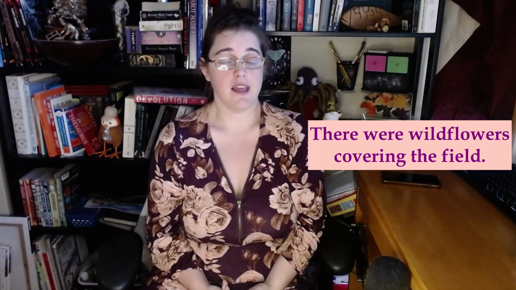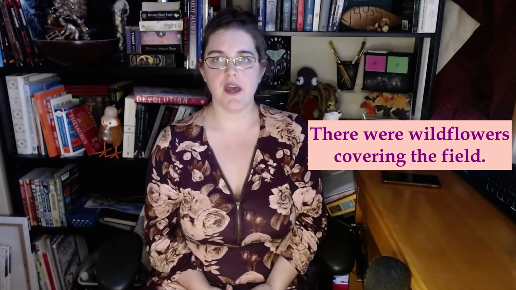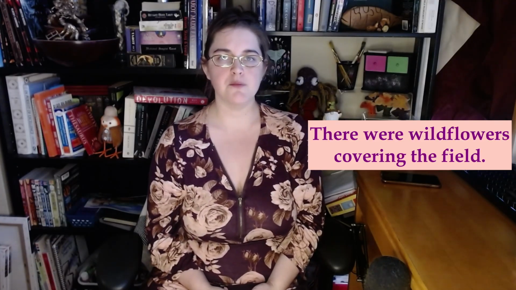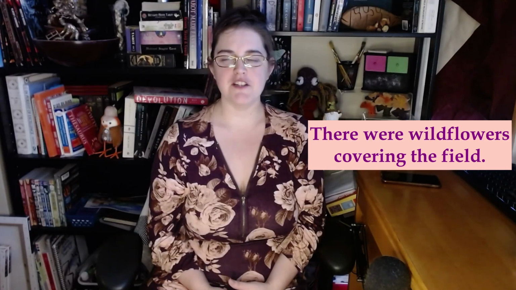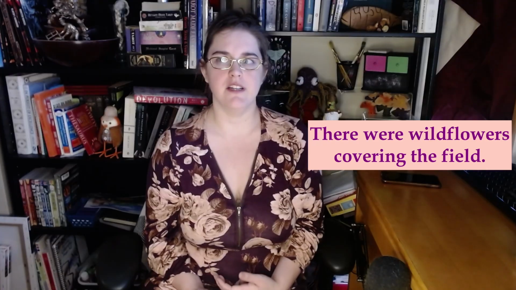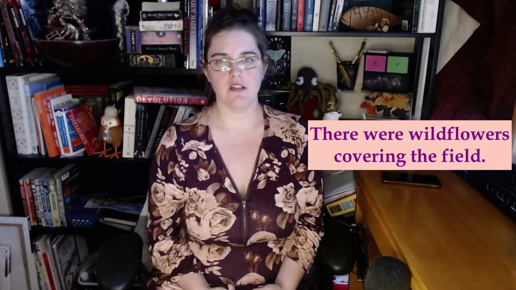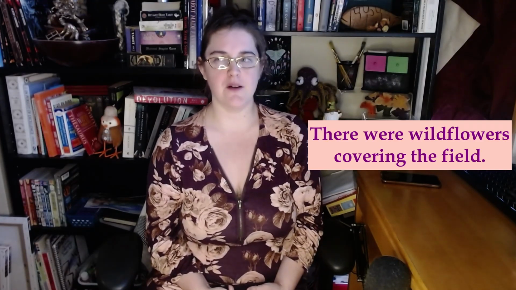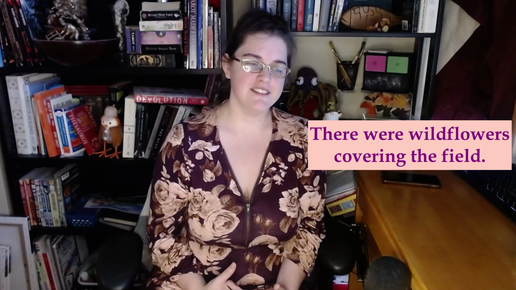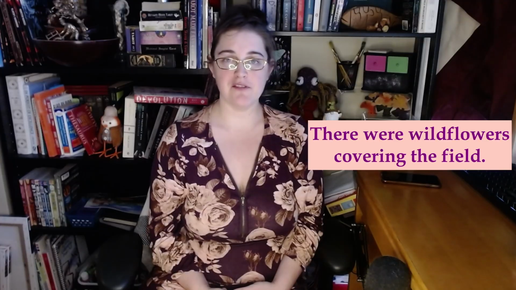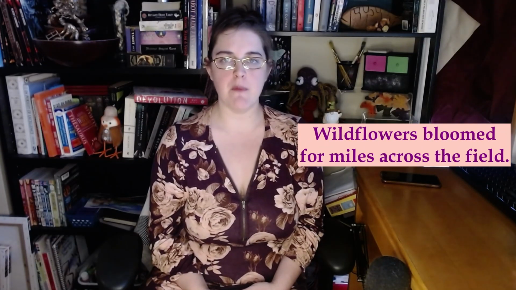Let's take a crack at another one. There were wildflowers covering the field. Again, not necessarily bad. You might keep it this way if you're going for a dreamy, reflective tone. But if this is purely description, we can do better. I briefly mentioned before that using there was or there were gives the illusion of it no longer being. So if we're describing the current scene, it's possible that there will be some confusion about whether or not those flowers are currently there. Now, the ambiguity of this depends a lot on the context, but it is something to keep in mind. A possible fix would read, wildflowers bloomed for miles across the field.